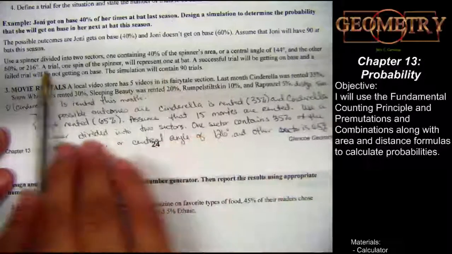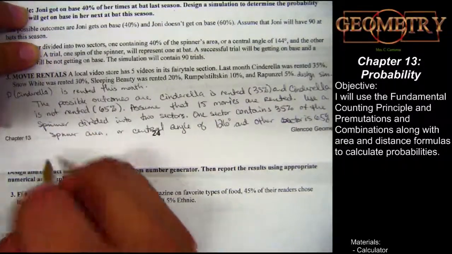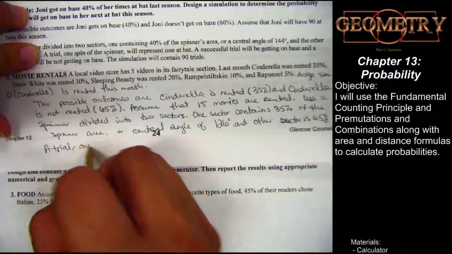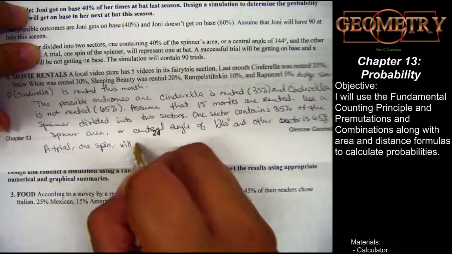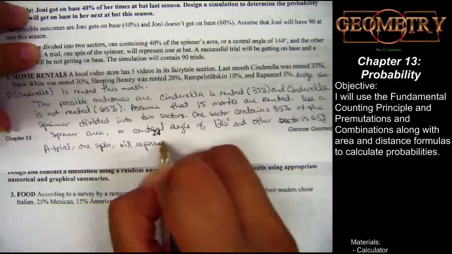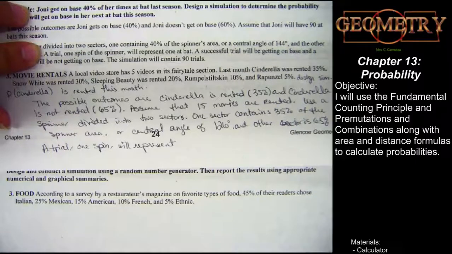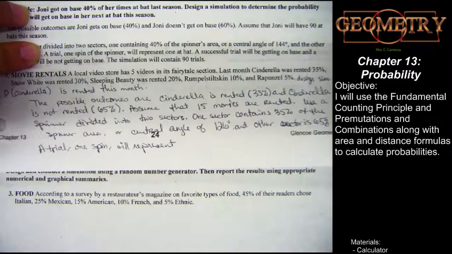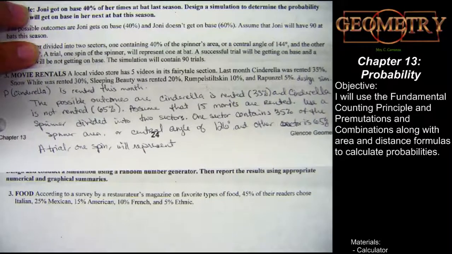All right. Then we need to define what a trial is according to this paragraph. So a trial, which will be one spin of our spinner, will represent what? In our example, it represented one time that Joni was at bat. In this example, we're talking about movie rentals. So one trial should represent what?